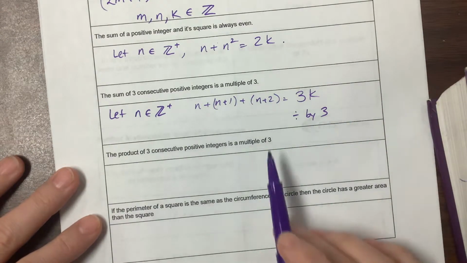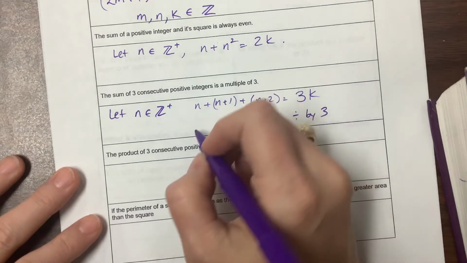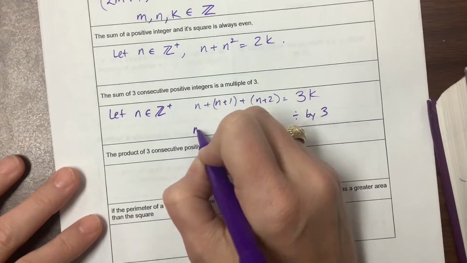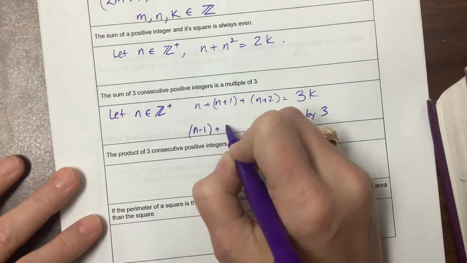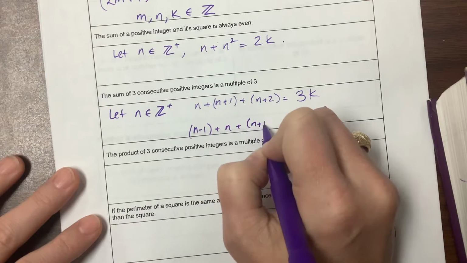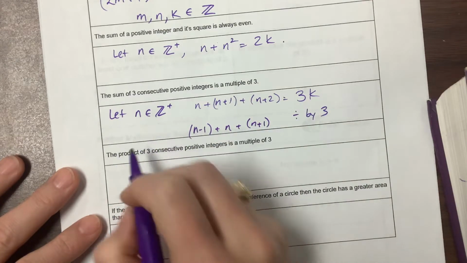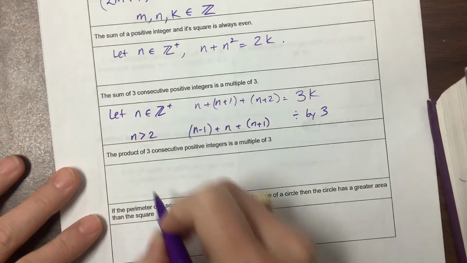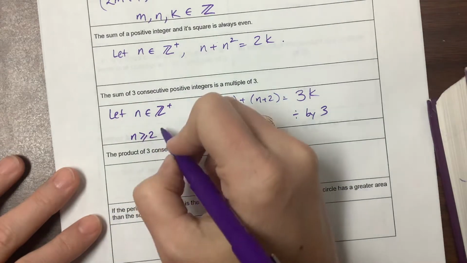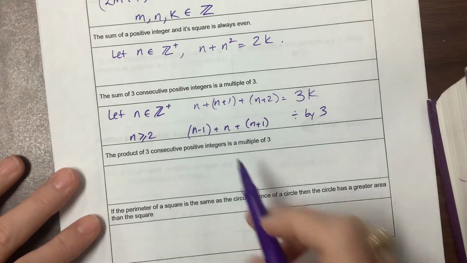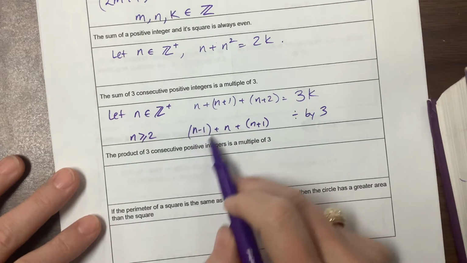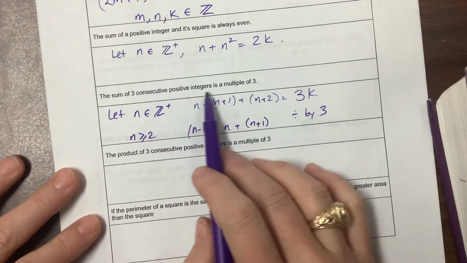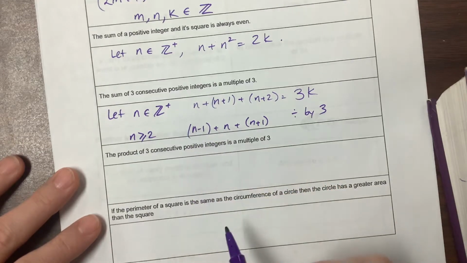Something like that. On this one, sometimes it's helpful to use n minus 1, then n, then n plus 1. But on this one, we'd have to say that n would have to be greater than or equal to 2, and an element of the positive integers, because the smallest value here, sum of 3 consecutive positive integers, I'd need to make sure was still a positive integer.